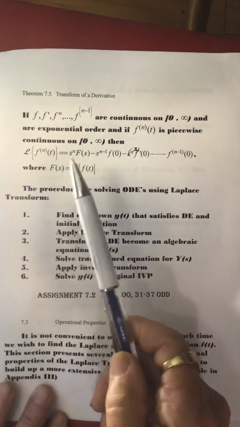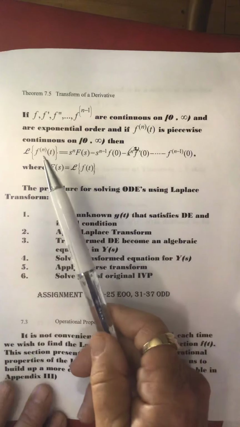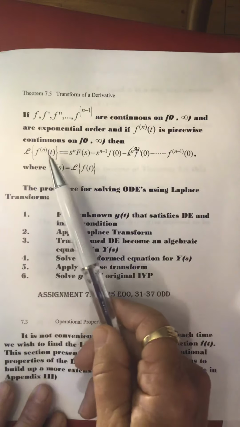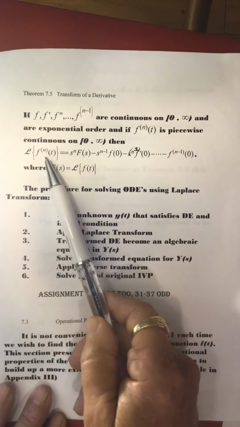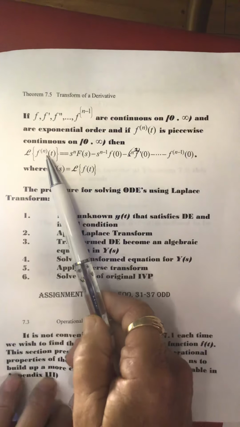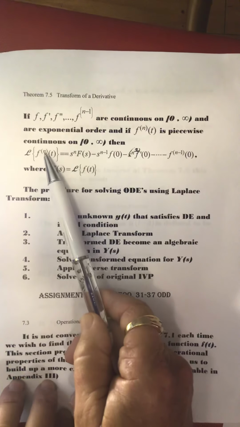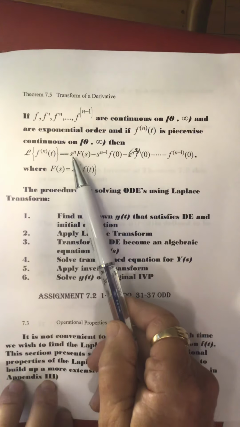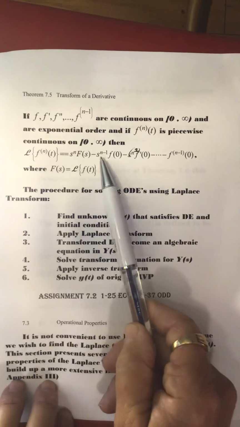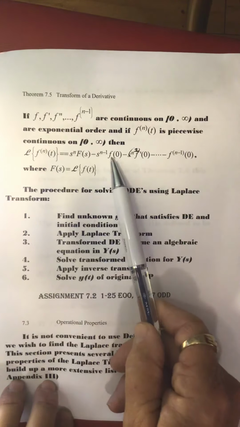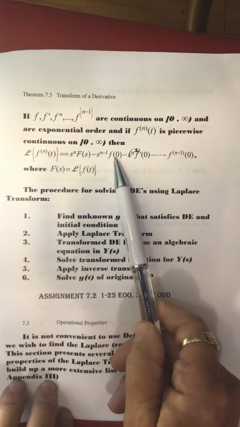Now, in order to do that, the one extra part we need to understand is what the Laplace does to a derivative. Laplace works on the nth derivative. It's going to make it s to the n times a function of s, minus s to the n minus 1 times the value of the function at 0.